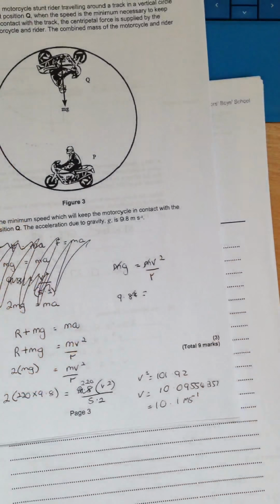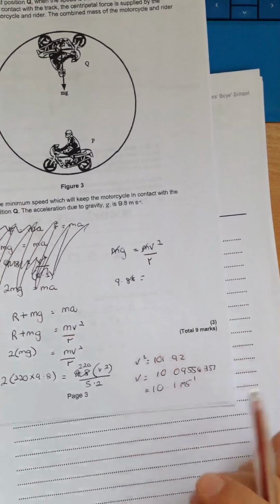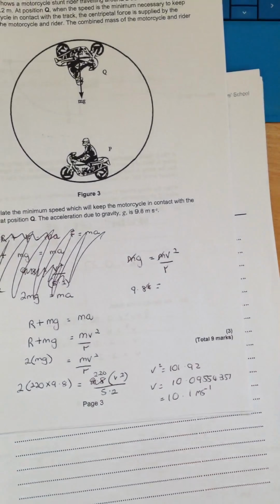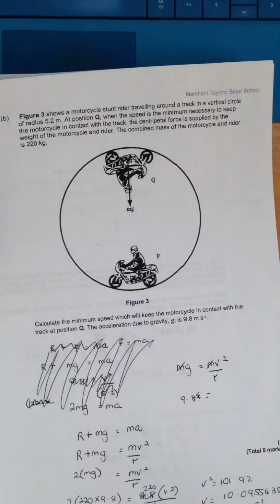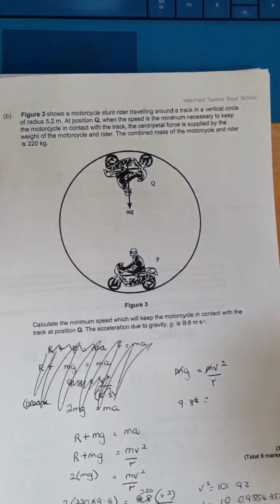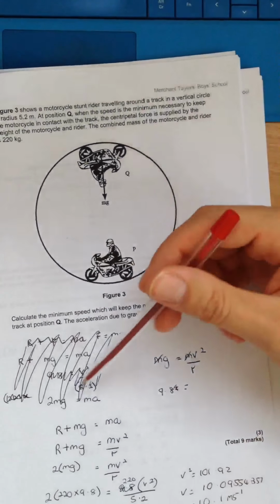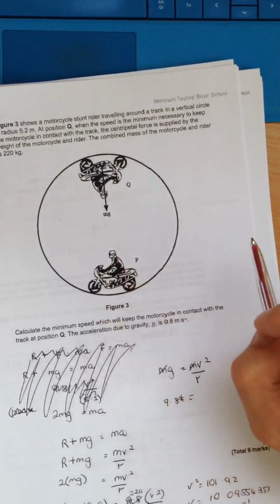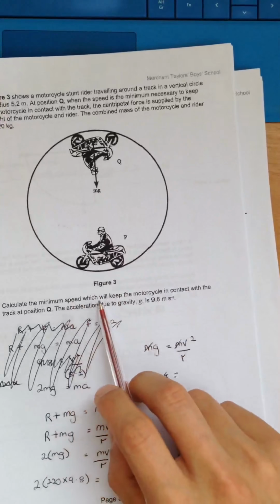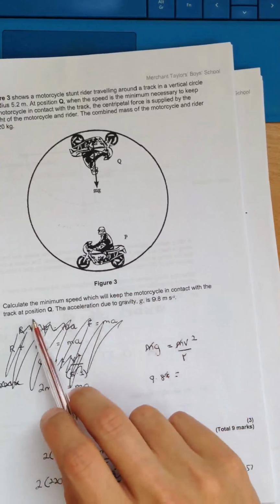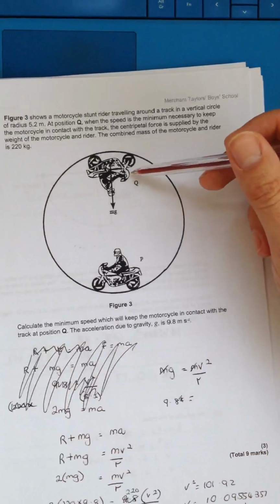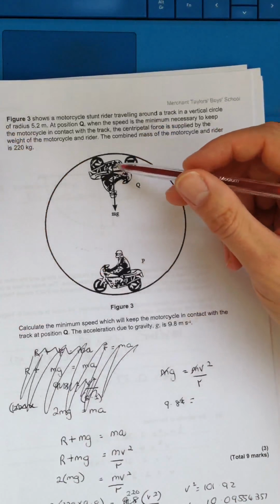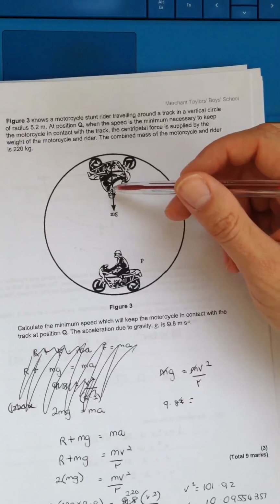This question here. Right, now, this answer here, it's not quite right. Let's have a look. All right, Chris, so the key thing you need to understand, it's talking about when the bike's in position Q, and it says the minimum speed which will keep the motorcycle in contact with the track. When the wheels are just in contact with the track, the reaction force will be 0.